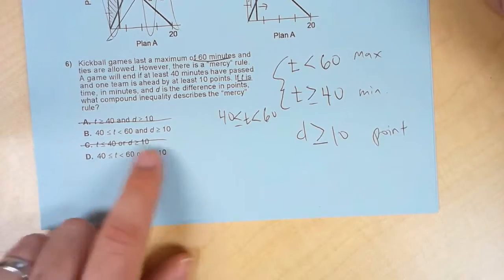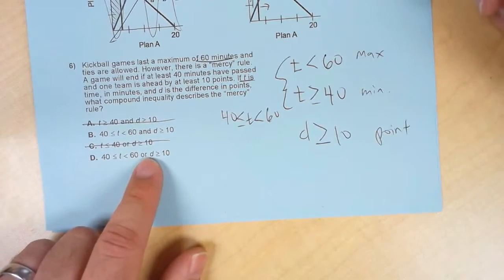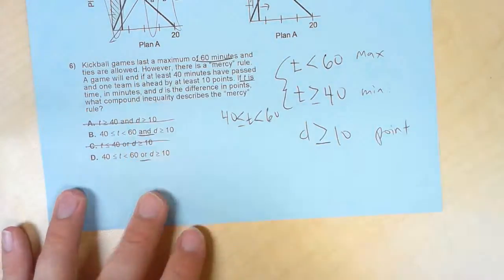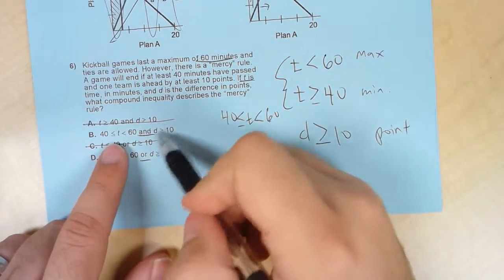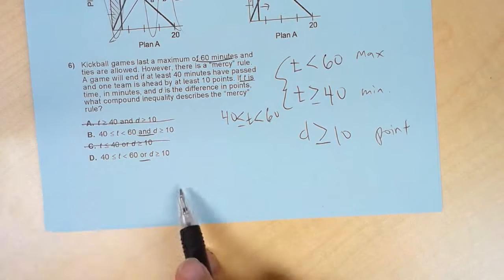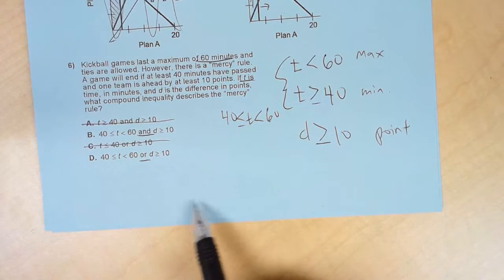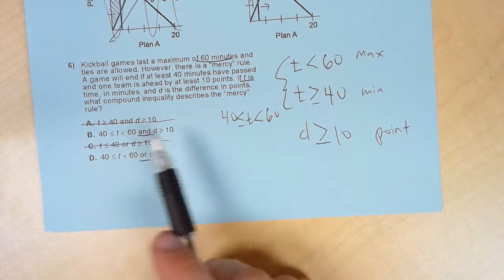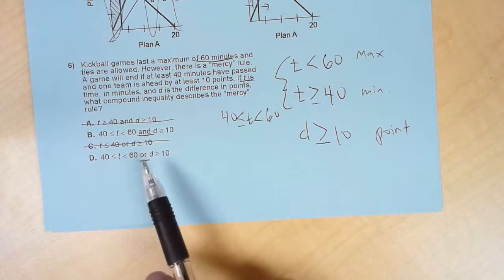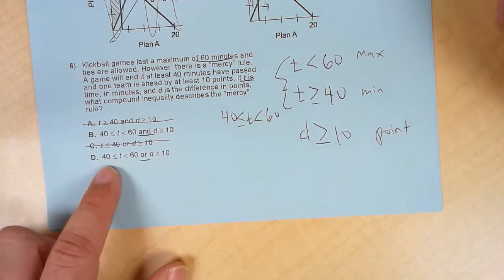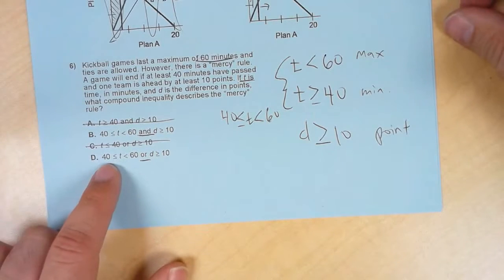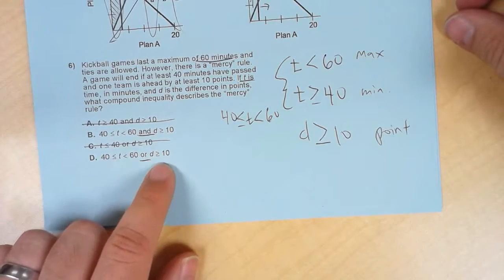So the big question, because these are the same now for B and D, is "and" versus "or." "And" says both statements have to be true for it to be the correct answer. "Or" is one or the other. If I said take an apple and an orange, you have to take both. If I said take an apple or an orange, you can take one or the other. So is it okay if we either have 40 to 60 minutes for a game to stop, or if the difference is greater than 10?